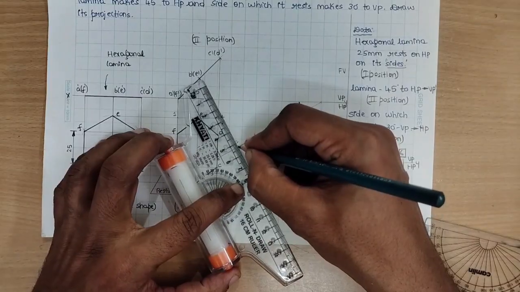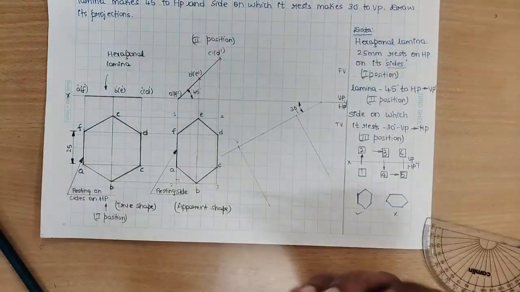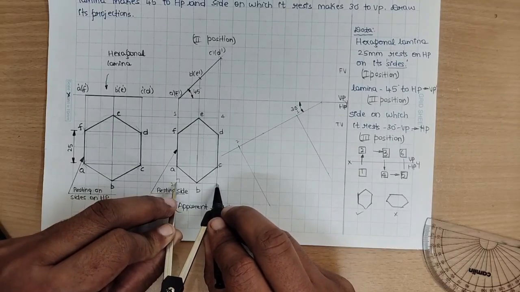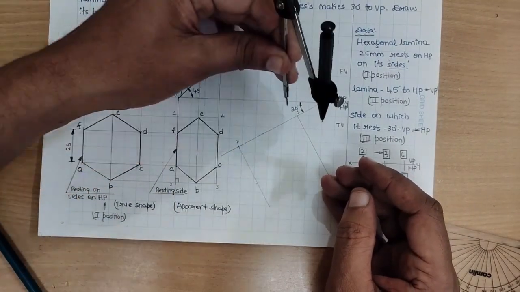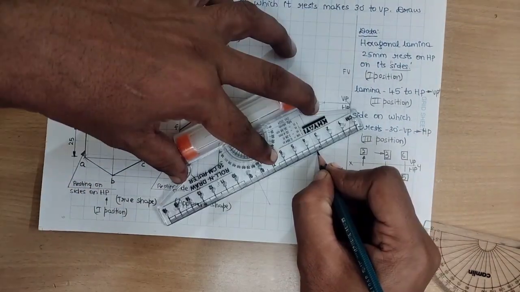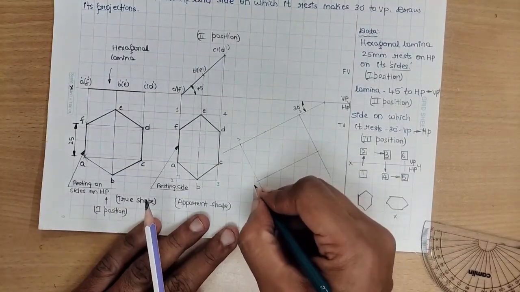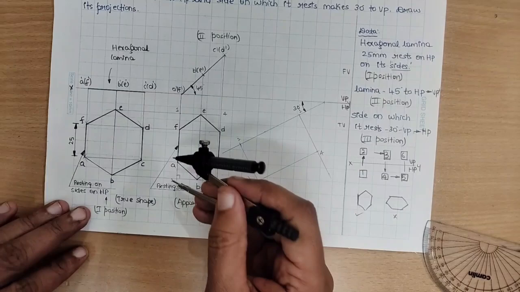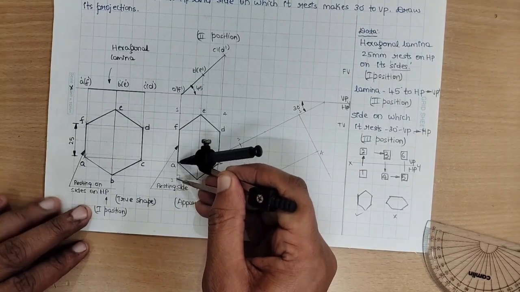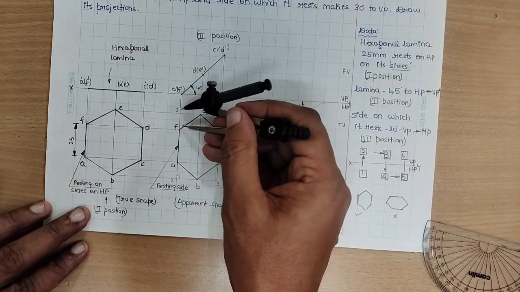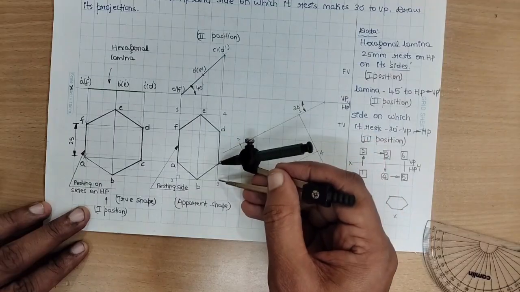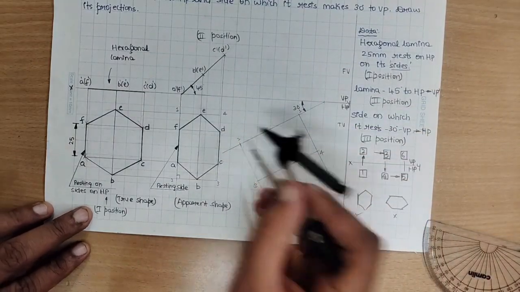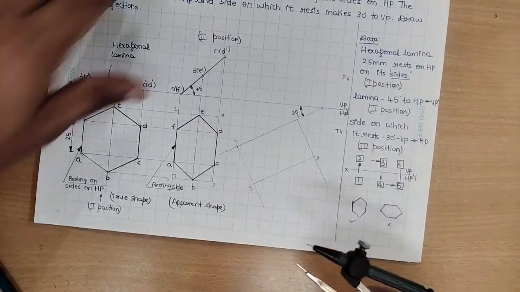Draw a 90-degree line. Make use of a compass to check out the distance from 2 to 3. Draw a box. This is the point 3, this is the point 4. Make use of compass to check out the distance from 2 to A. Very important, 2 to A is nothing but 1 to F, nothing but 4 to D, nothing but 3 to C. 2 as the center, 2A. Be careful while transferring the points here.